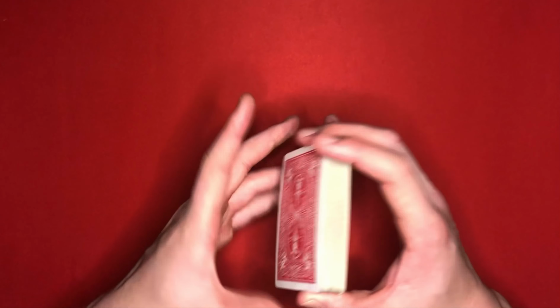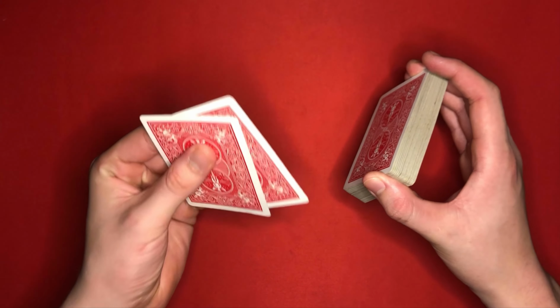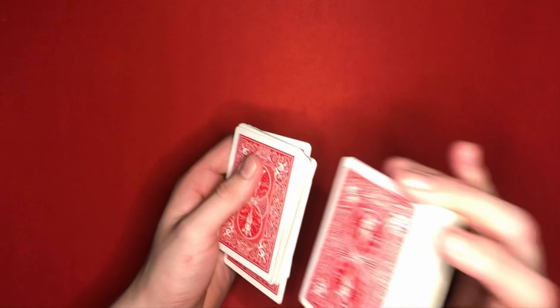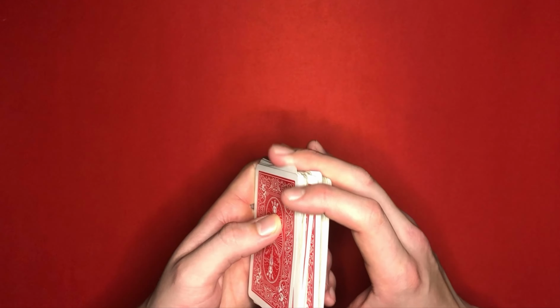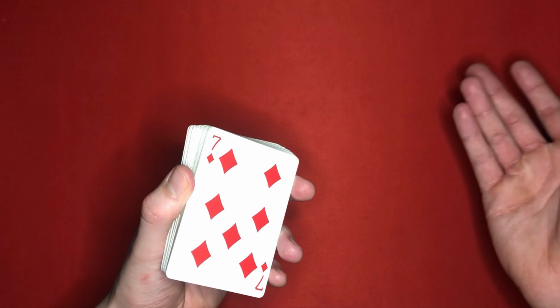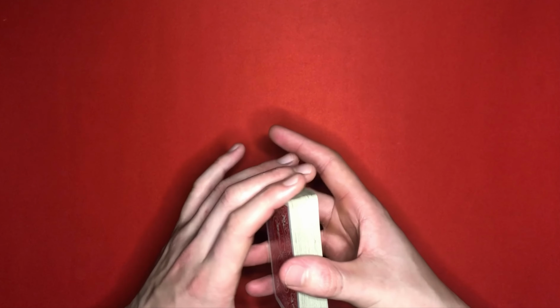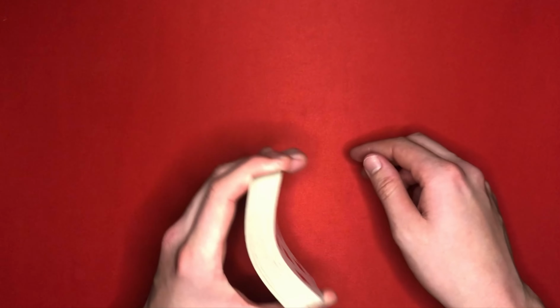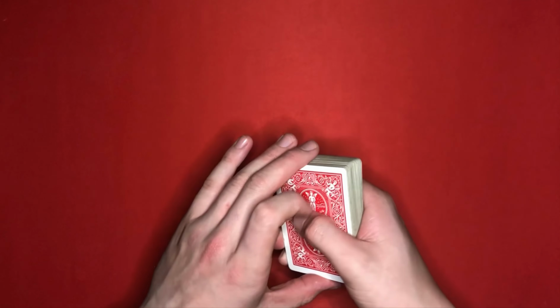Now, if you see what I did in the performance, I took one off the top and one off the bottom, so that means their card is now second from bottom, and then I did this, meaning their card is now on the bottom. Okay, that's just one way of controlling a card to the bottom. There are many ways of doing that. You can get creative, honestly, it does not matter at all. So from here, what you want to do is you want to have a bit of bend in the cards, okay? Because that's going to be very important.